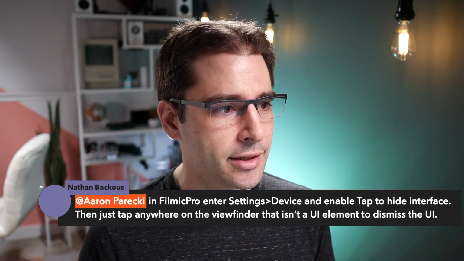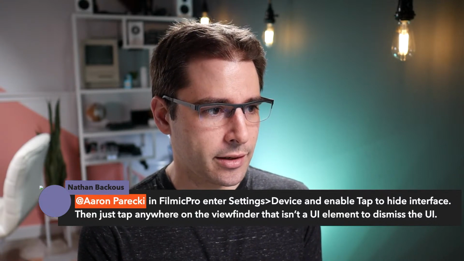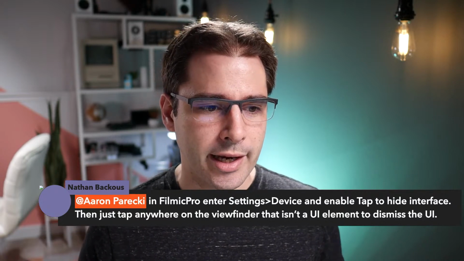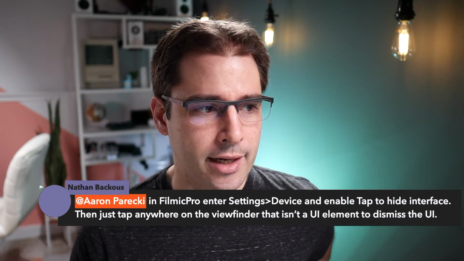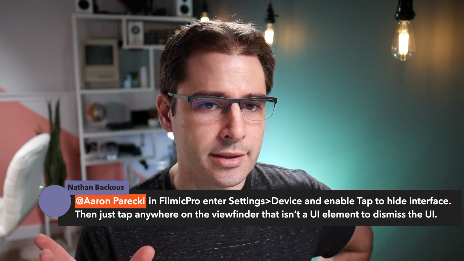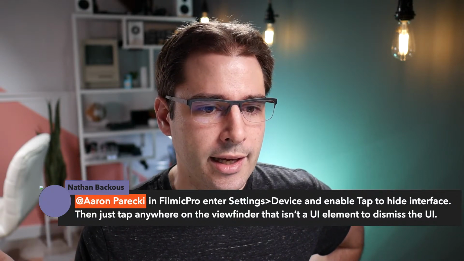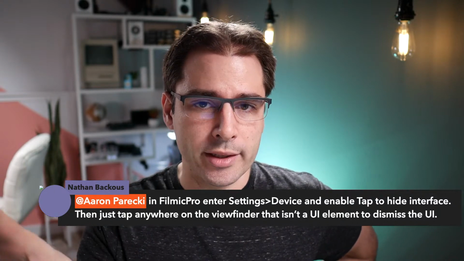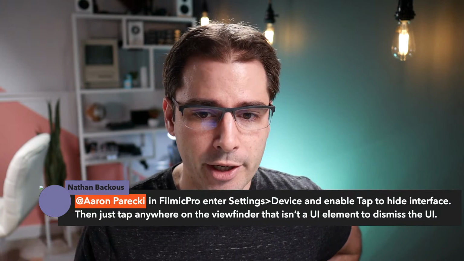In Filmic, enter settings, device, and enable tap to hide interface. Then tap anywhere that isn't a UI element to dismiss the UI. Ooh, okay. Thanks for the explanation. I will say I don't like that, and the reason is because it feels too touchy. It feels like if I tap, it might accidentally come back. And the other apps that I was showing, they just always do clean out, which is a better way to do it, in my opinion.